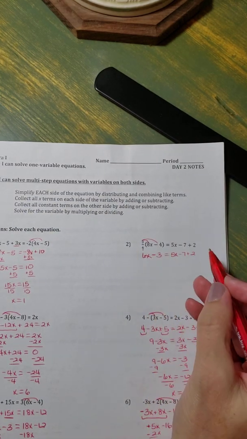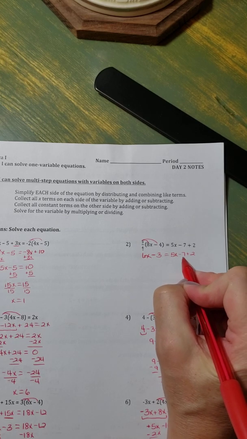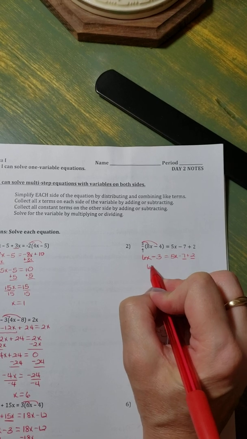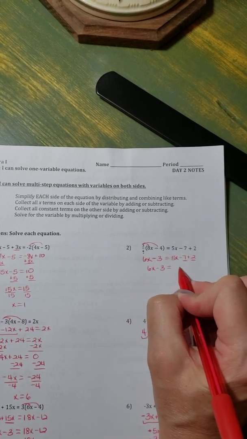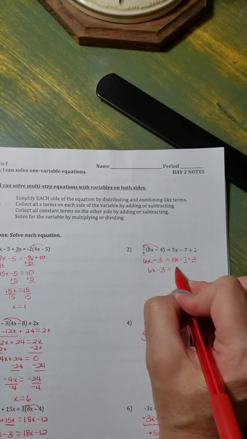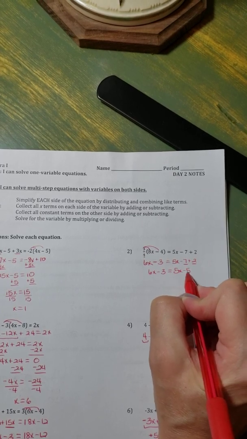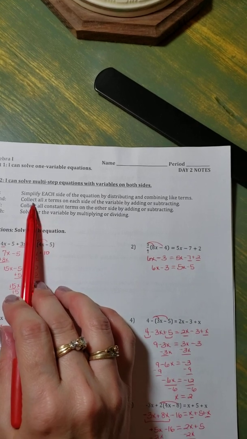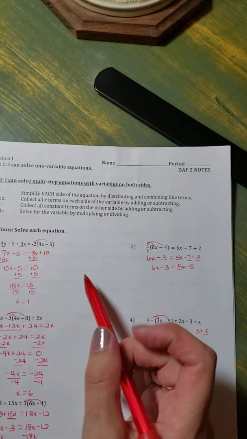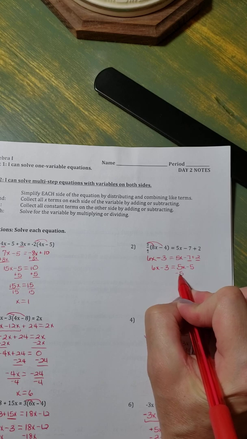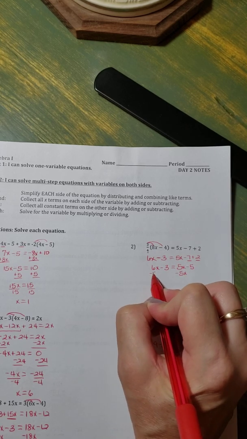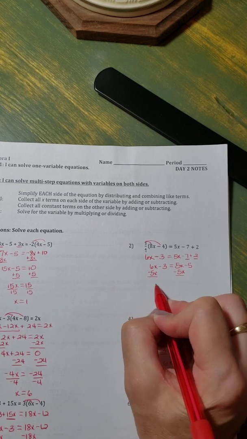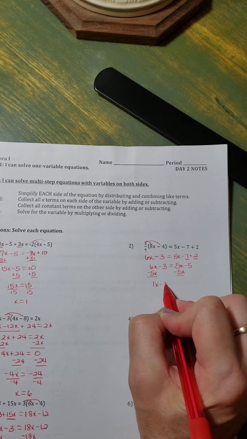So we distributed. On the right-hand side, we have two constants, negative 7 and 2. So now that gives us 6x minus 3. Negative 7 plus 2 is negative 5. So we've done step 1. Step 2, we need to put all of our x's on the same side of the equal sign. I'm going to move my x's to the left side. Since that x is positive 5, I have to subtract it. 6 minus 5 is 1x.